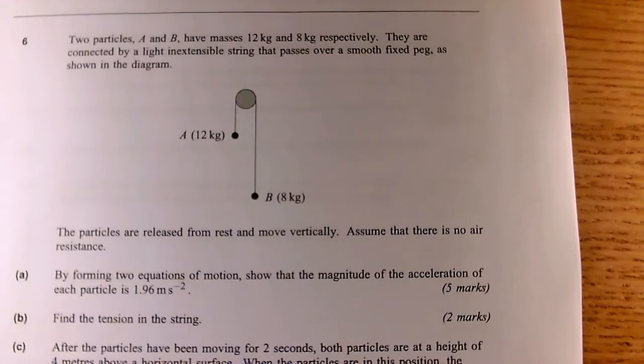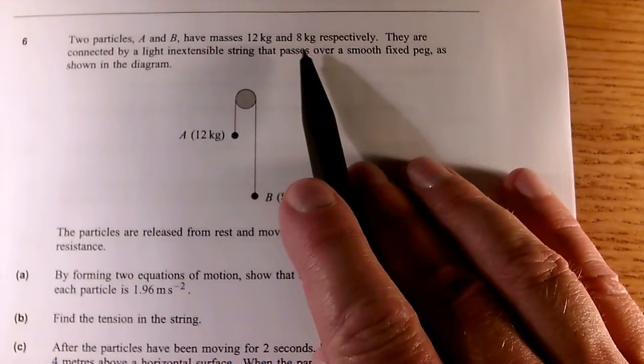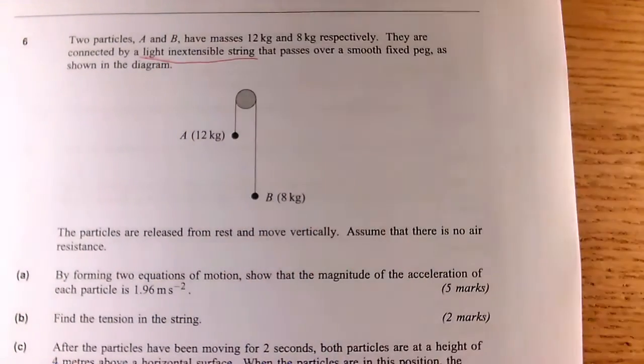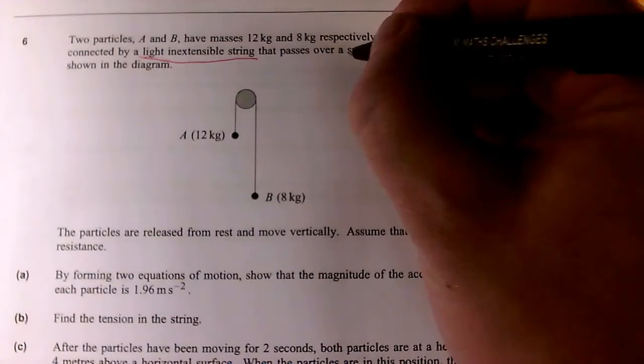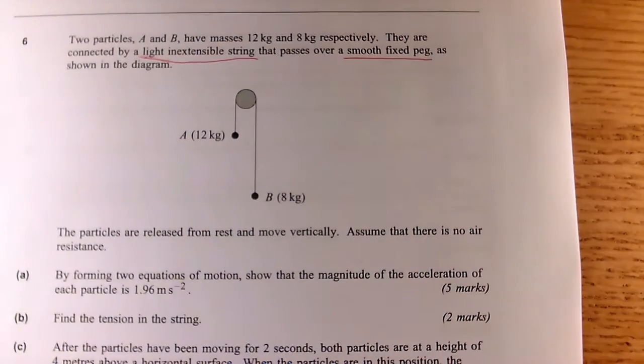Okay, here we've got a connected particles question from the June 2010 M1 paper. We have a classic pulley problem with masses 12 and 8. We have a light, inextensible string. Strings are always light and inextensible, going over a smooth fixed peg. Pegs and pulleys are always smooth.